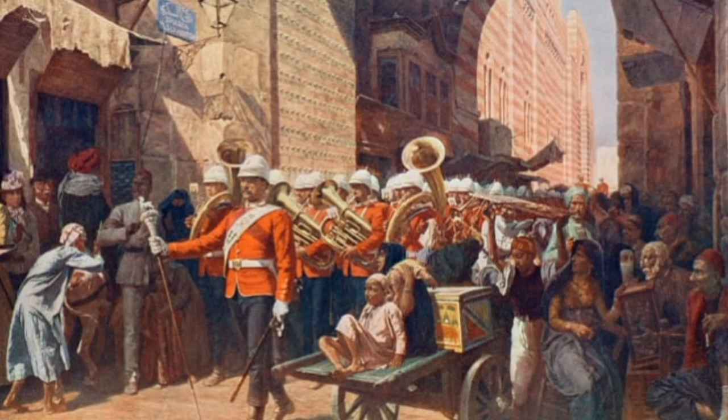Indirect rule. In contrast to direct rule, indirect rule involved a more limited role for the colonial power in the daily governance of the colony.